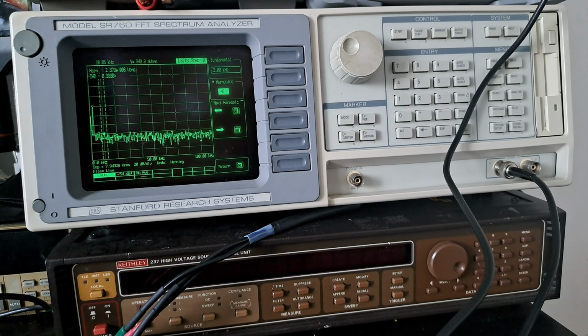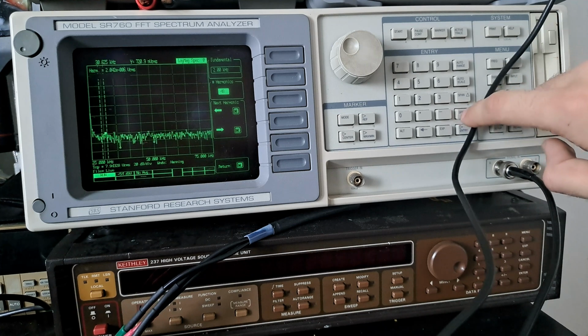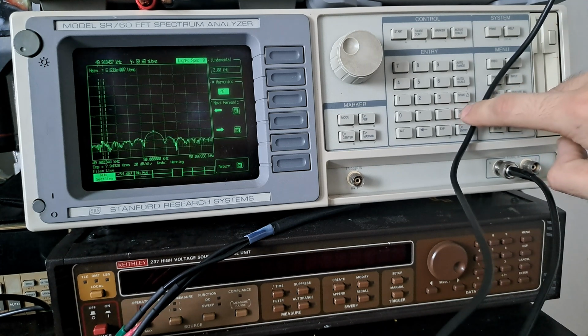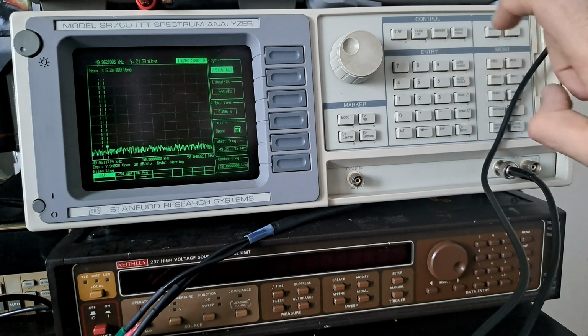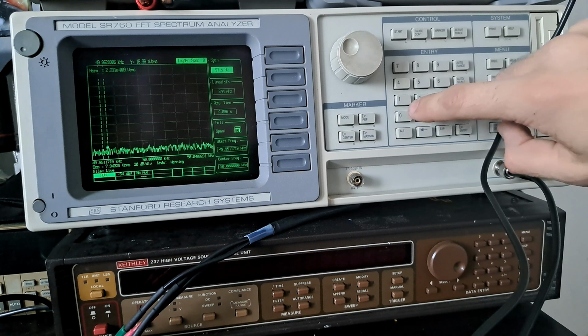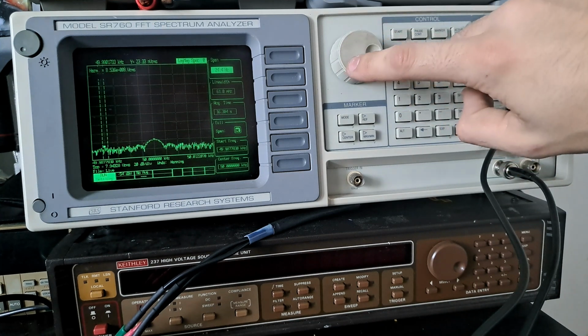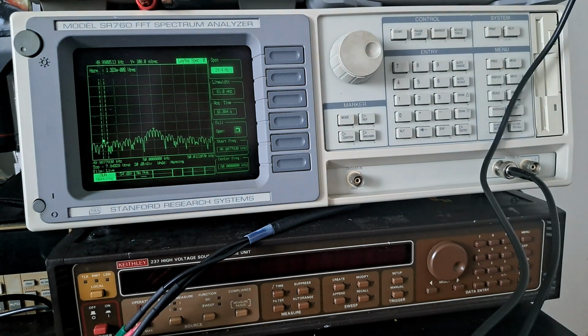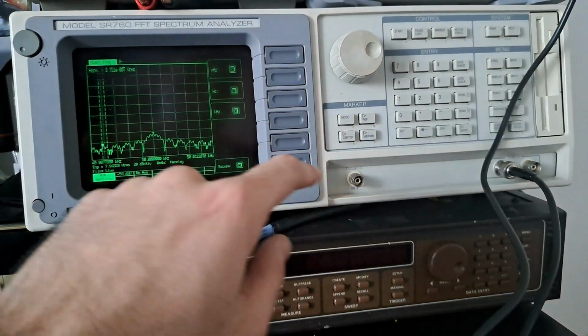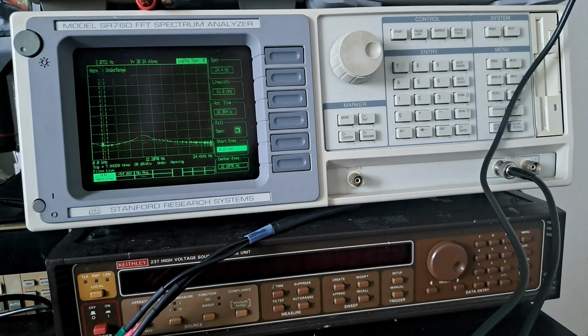So let's go to 10 hertz and let's set the span. So let me set the span frequency. Span 100 hertz should be good. Let's put it lower, 24 hertz, and the line width is 61 millihertz. The acquisition time is 16 seconds. That's the only disadvantage of this thing. Really, it's kind of slow.